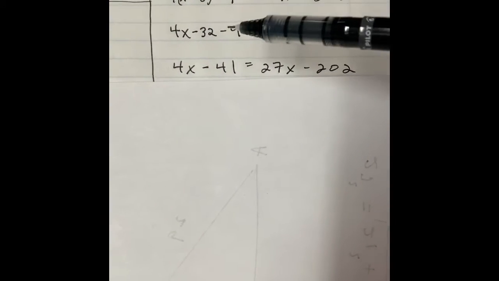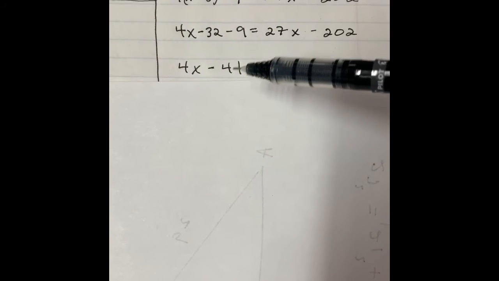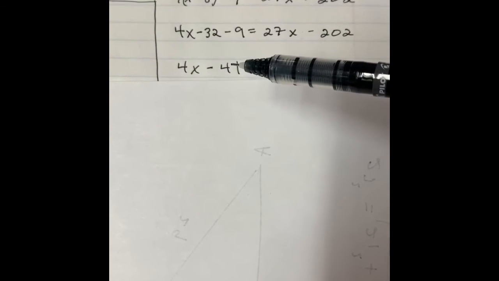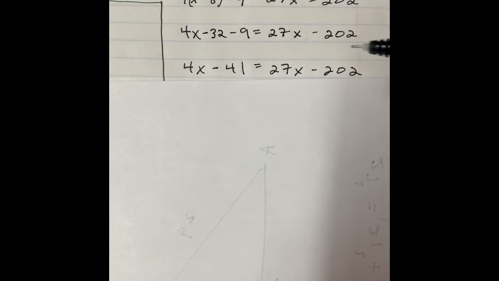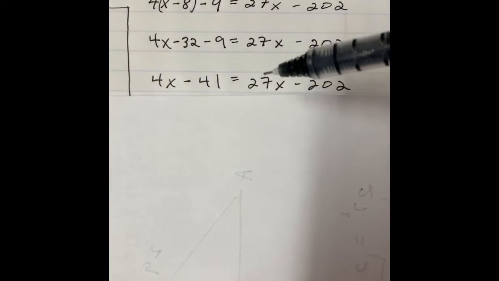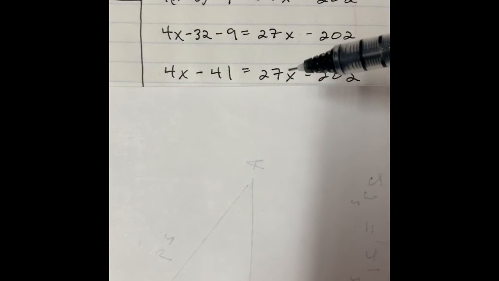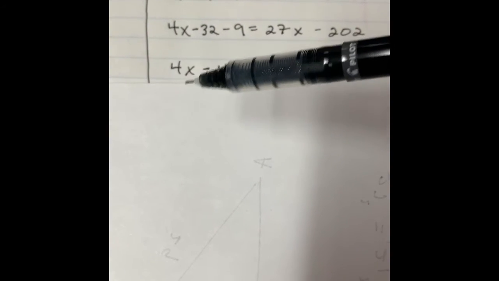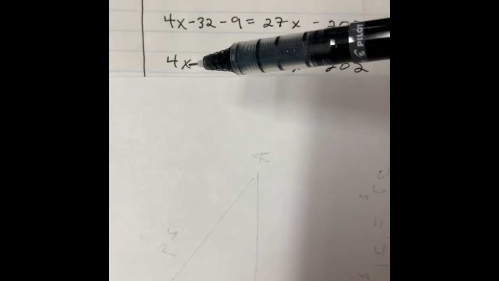Okay, so the only thing that changed here was -32 and -9 became -41. Now I have a lettered term and a number, a lettered term and a number. This is where I get to organize. I'm going to choose to take 27x and eliminate it from this side so that it can then jump over here and combine with its like term of 4x.